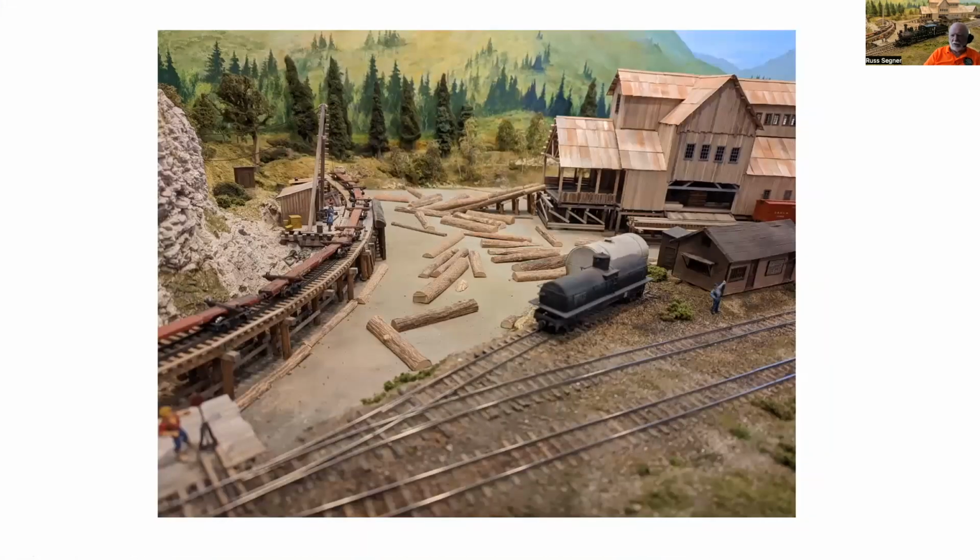Continue on past the mill. There's the log dump track. There's a spot here for oil that serves the boiler at the log mill.